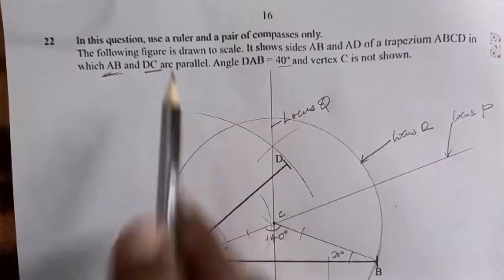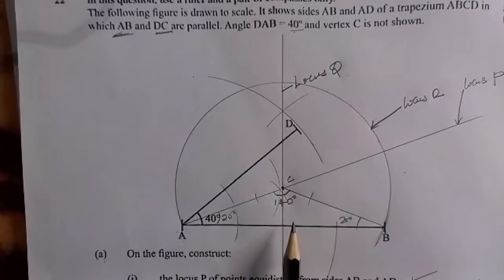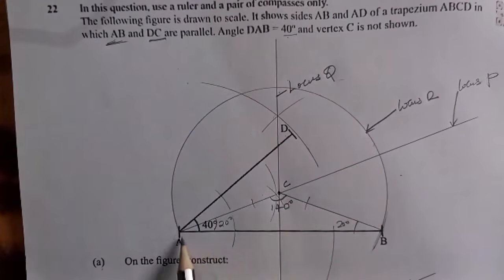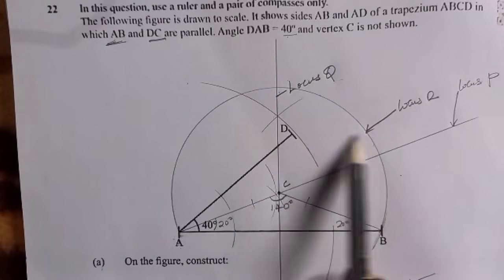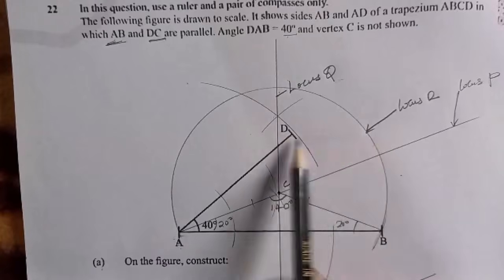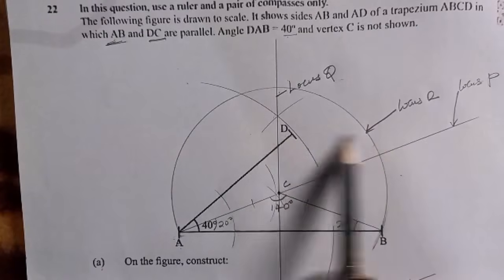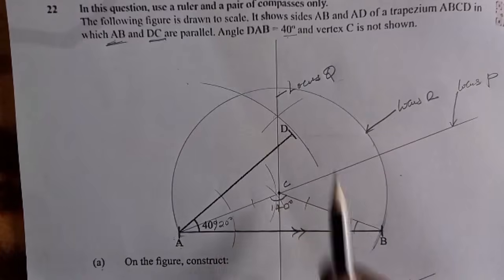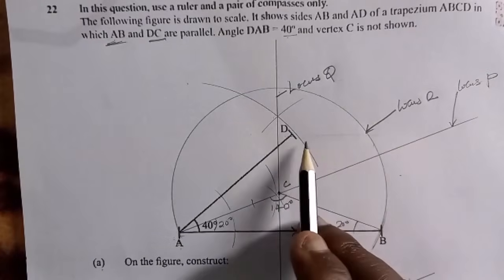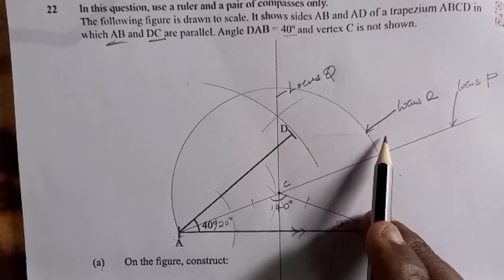AB and DC should be parallel. So C should be somewhere here, and this one should be parallel to another line that is here. But how do we locate that point?